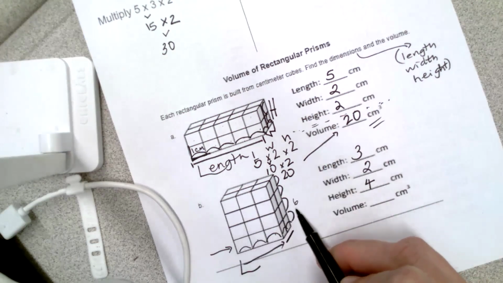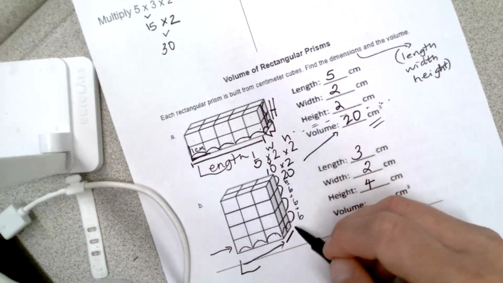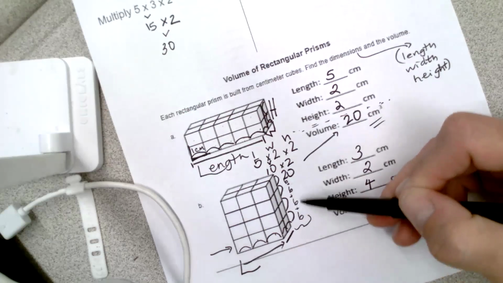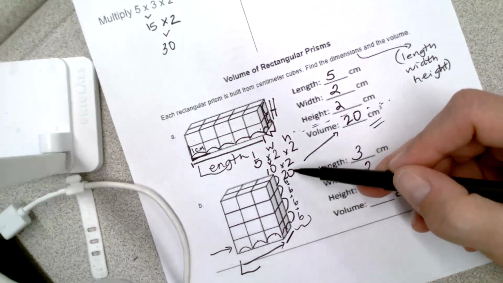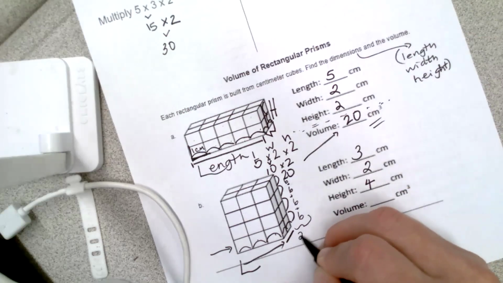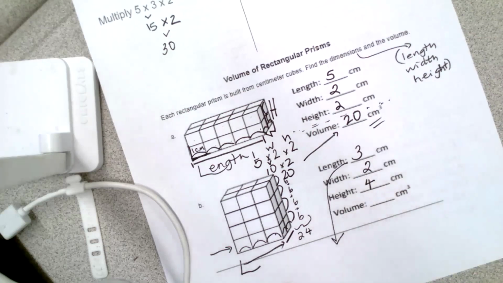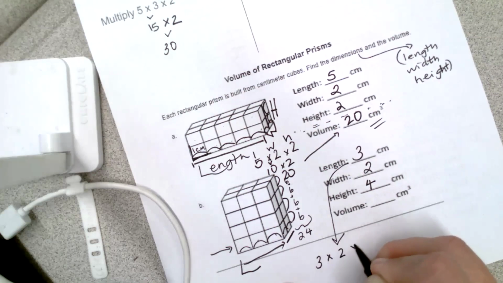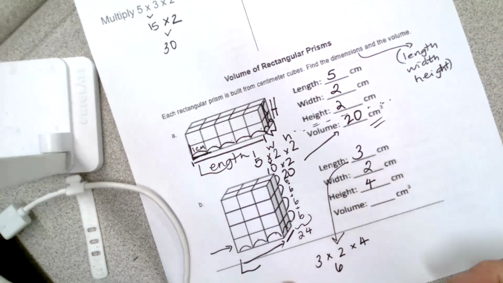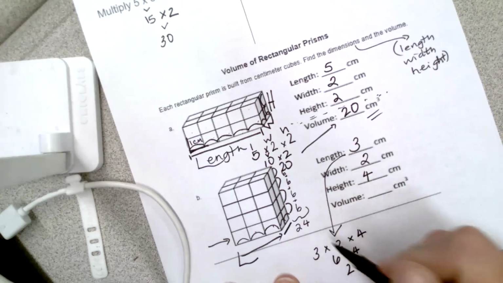The next layer also has 6, 6, and 6. So already I'm getting the volume to be 6 cubes plus 6 cubes plus 6 cubes plus 6 cubes. That's 6 times 4, which I know is going to be about 24. Let's see if the handy dandy numbers get us to that point. The amount of length times width times height. 3 times 2 is 6. I write it right below. Continue through, 24. Look at that.